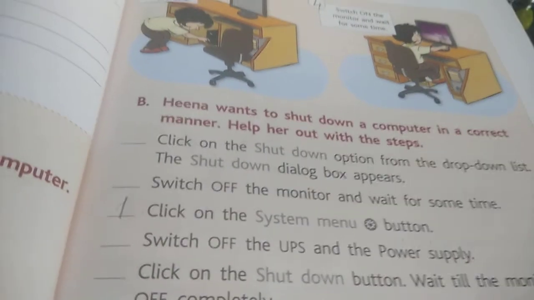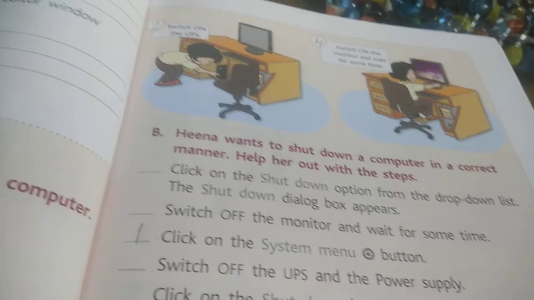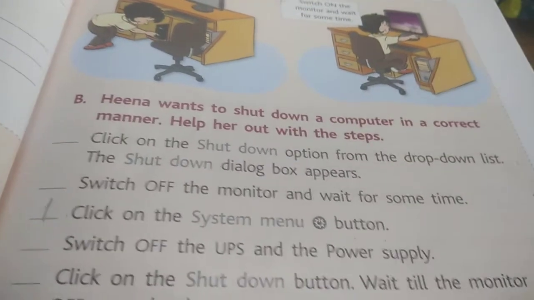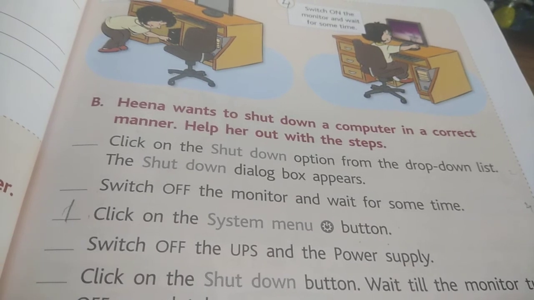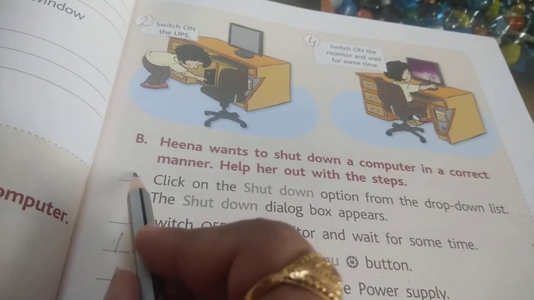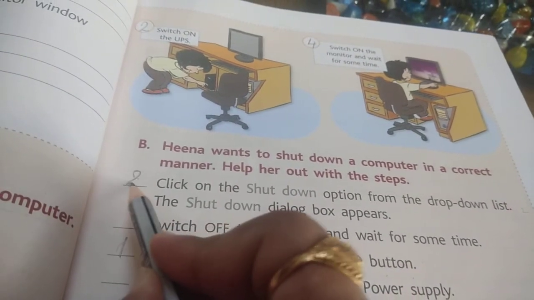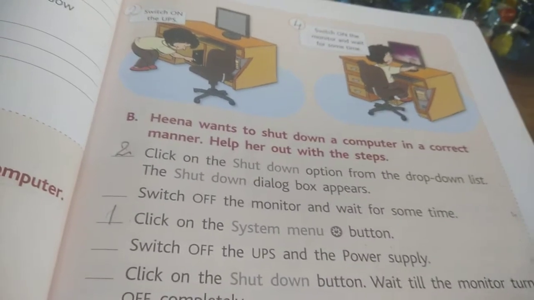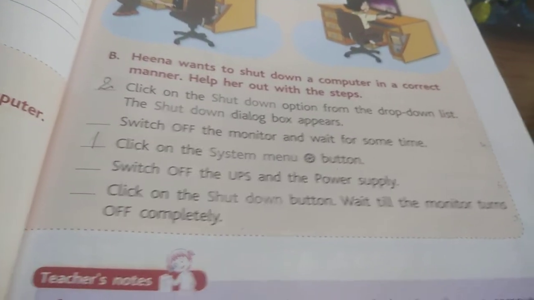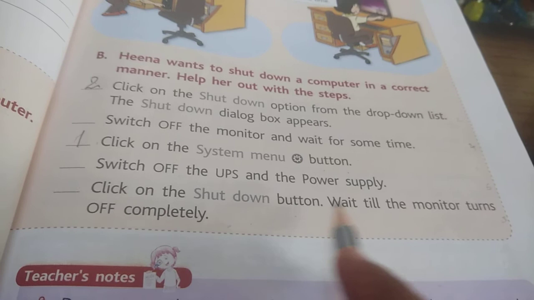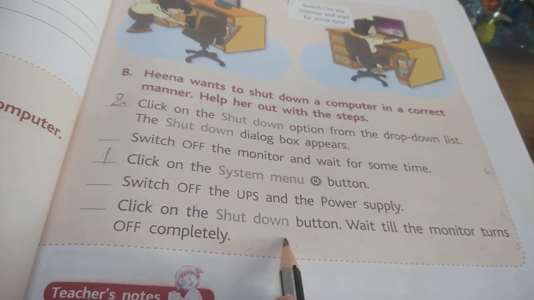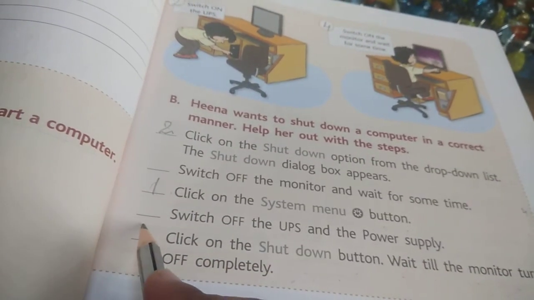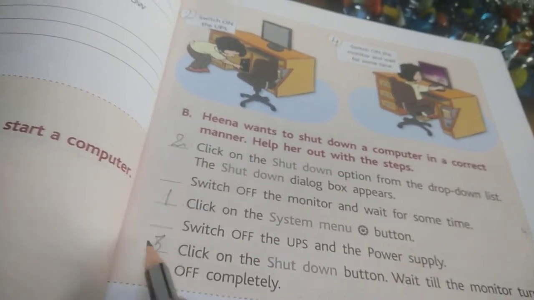Now, second step is click on the shutdown option from the drop down list and the shutdown dialog box appears. This is your second step. Here you have to write down 2. Now the third one is click on the shutdown button, wait till the monitor turns off completely. When you click on the shutdown option, the monitor turns off completely. In front of this, you have to write down the third step.